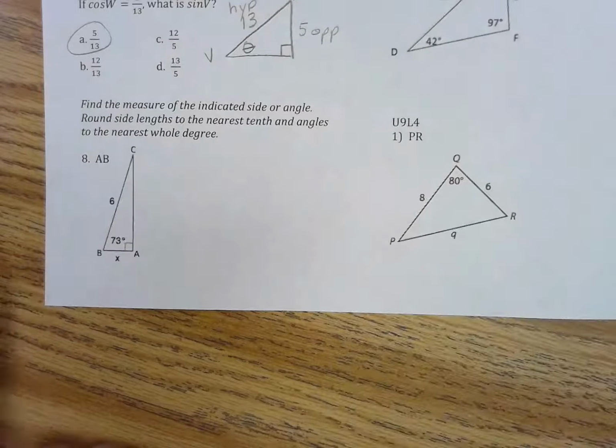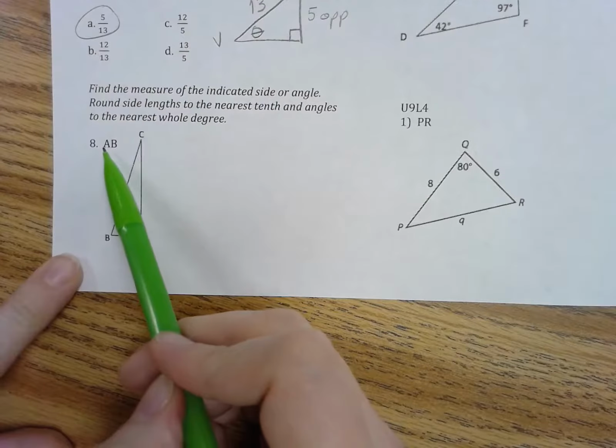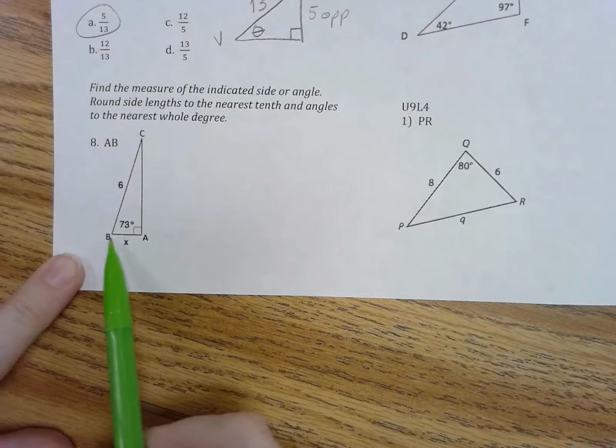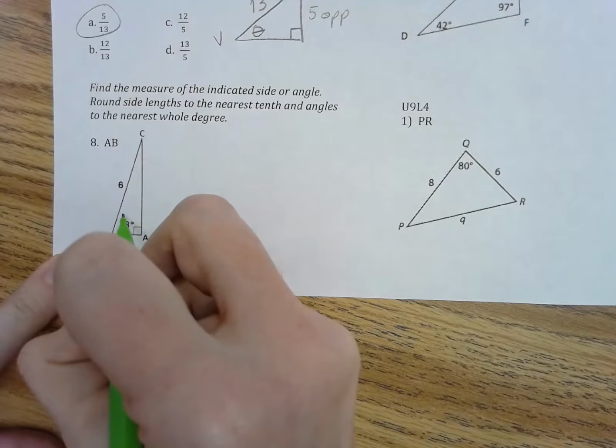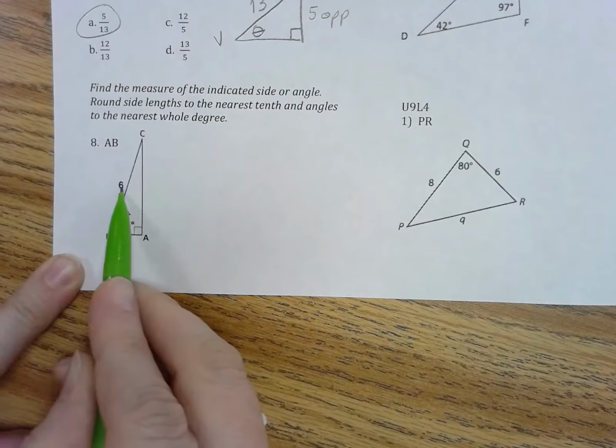Question number 8. We're going to find the measure of the indicated side or angle. We're going to round our side lengths to the nearest tenth and our angle measures to the nearest whole degree. So let's take a look. We want to find the side AB. So it's already labeled here as an X. We have our angle here. We'll let that be our theta. And we have the measure of 6.